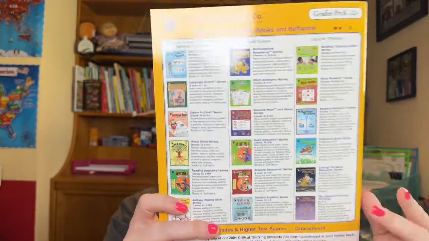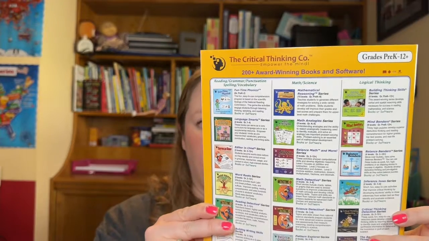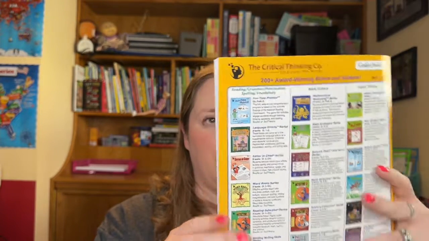As you can see on the back of these books, it shows a ton of different things that they offer. This one specifically is grades 1 through 5. But let's see, for logical thinking, they have building thinking skills, mind benders, which we have used. I don't even have mine because I think I've already tossed it because we went through the whole thing, but we have the next one, which is this one.